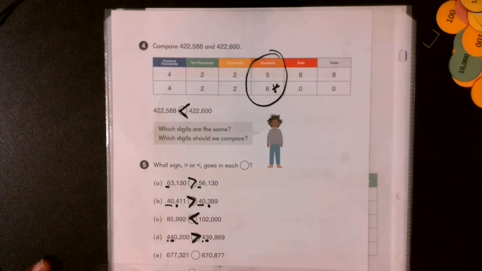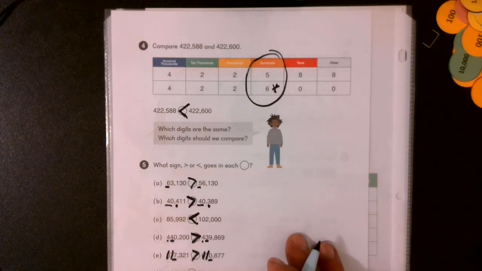Okay, let's take a look at the next one. We have 6 and 6. I'm just going to put little slashes. They're the same. I got 7 and 7 in those place values, right? So what am I comparing? I am comparing the thousands place. Here's 7 and that's 0. Obviously, the bigger number is on the left side. The alligator eats the big number, so it's greater than.